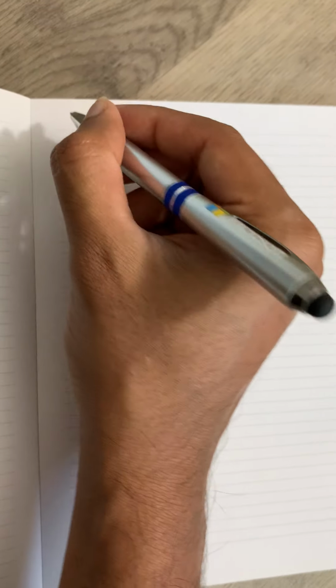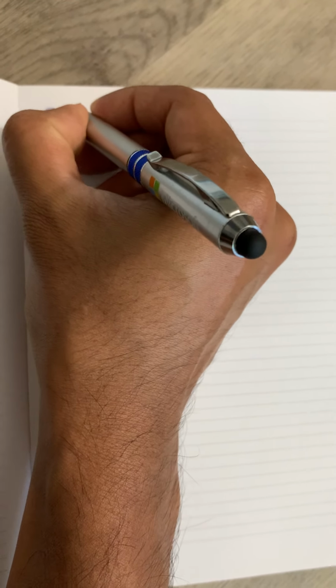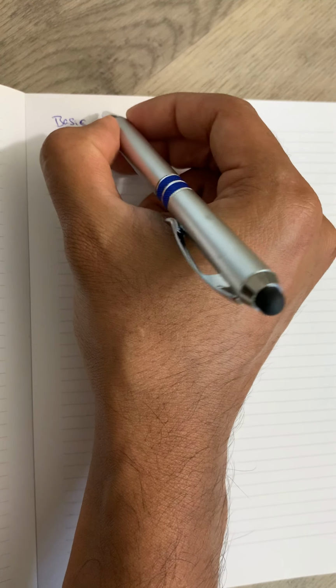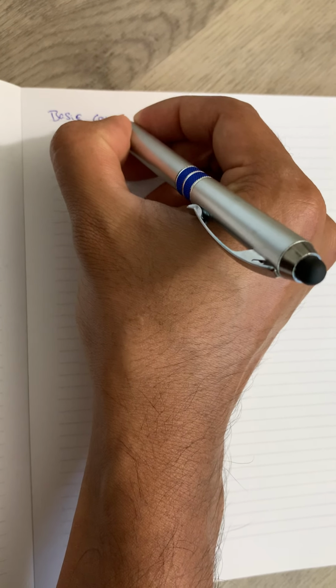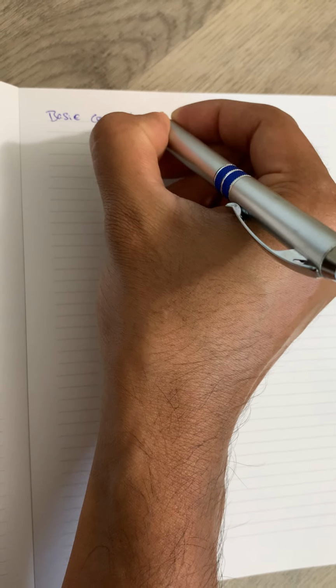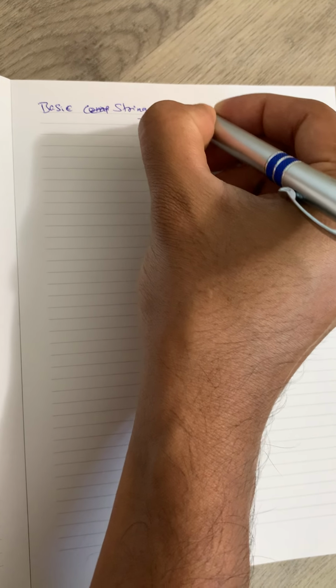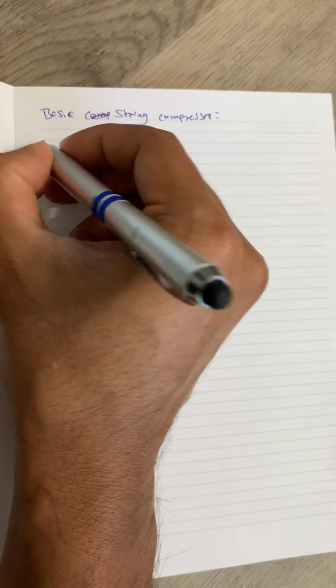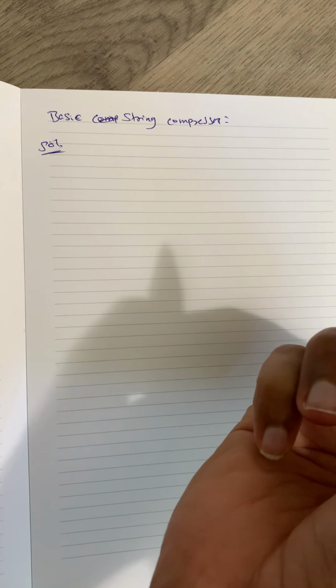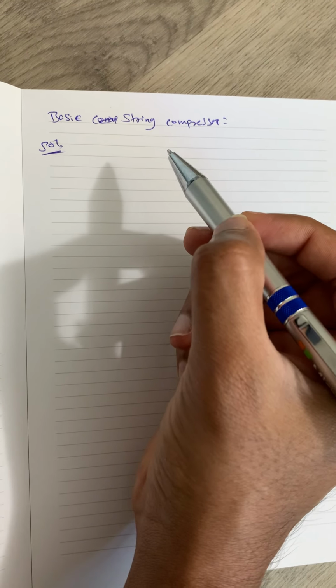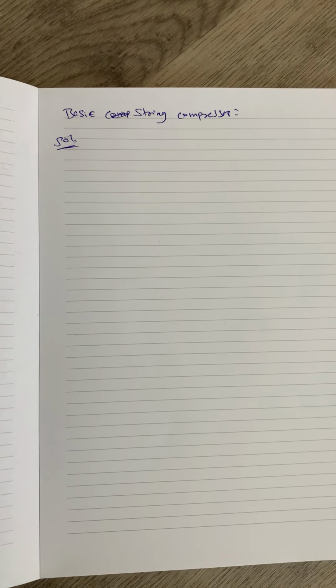Hi, in this video we will be writing a function for a basic string compressor. In this string compressor, we will count all the occurrences of each character and print the occurrence value next to the character element.